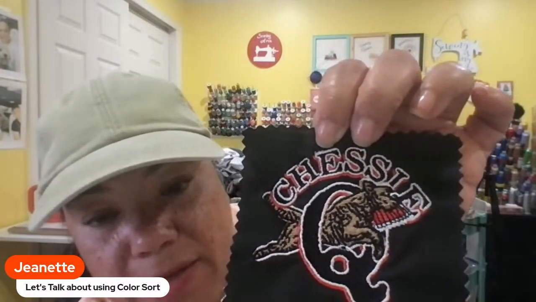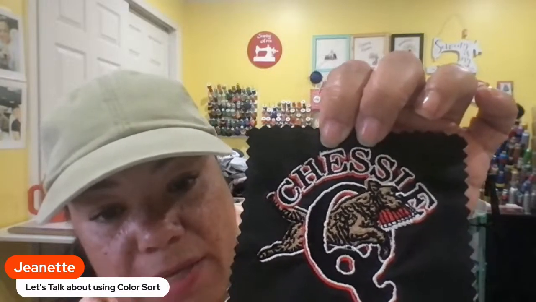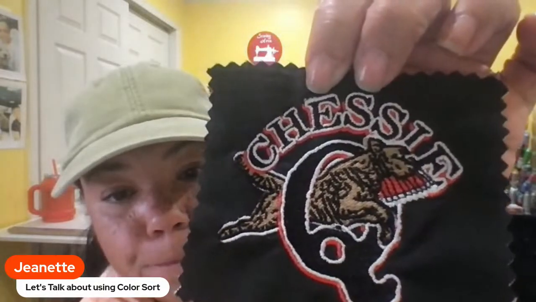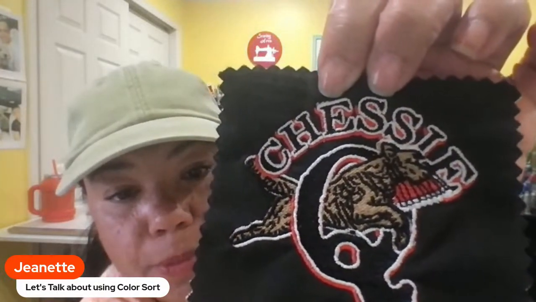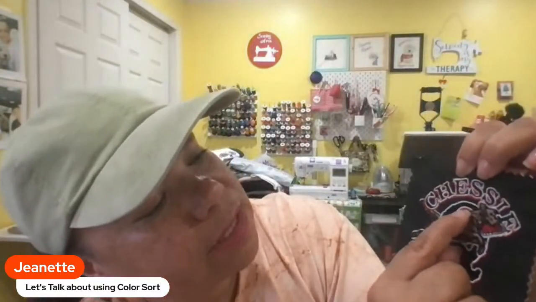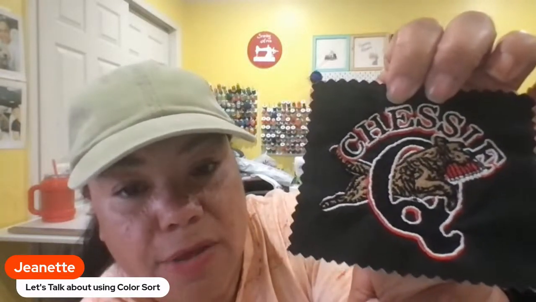You have the red on top, the white, and the black. The white is at the bottom of the design in front of the dog. See that? Also, look at the Q right here. See right here on this outline? See how the red is at the bottom? Then you have the white, and then you have the black.